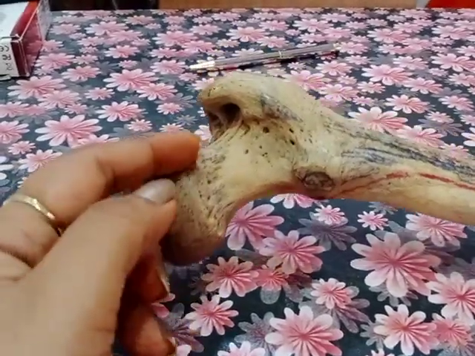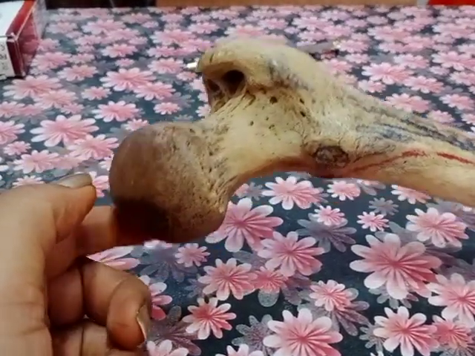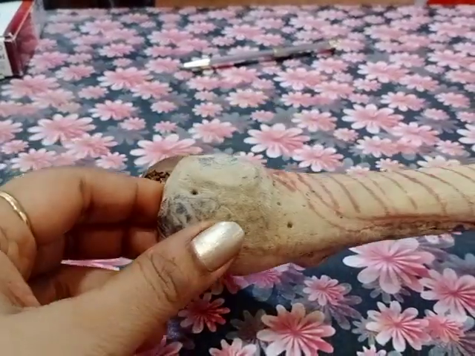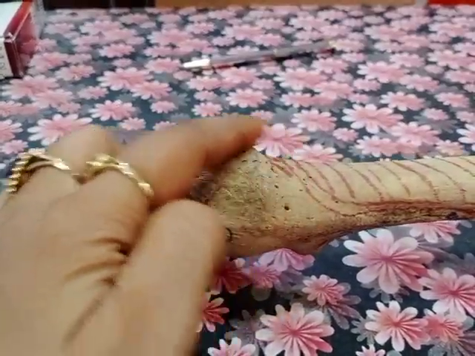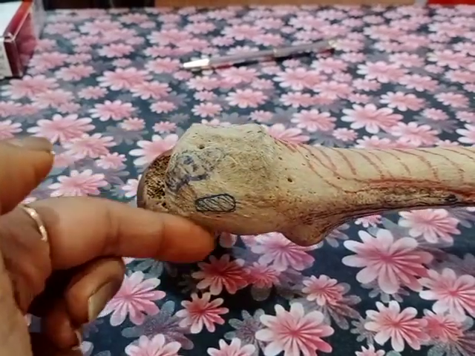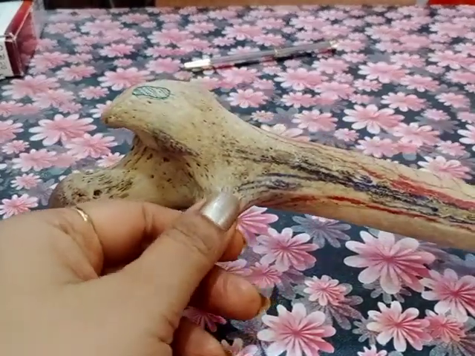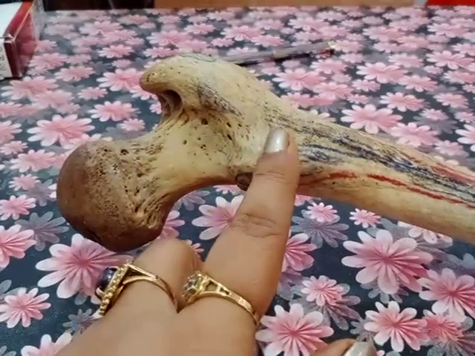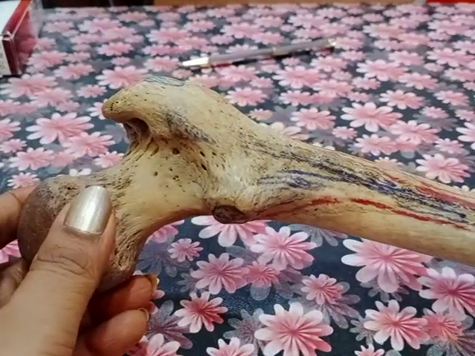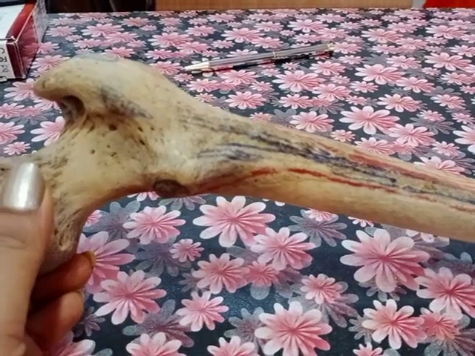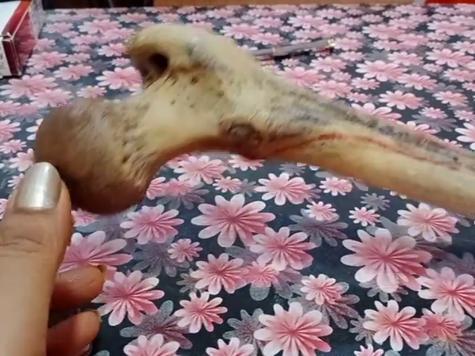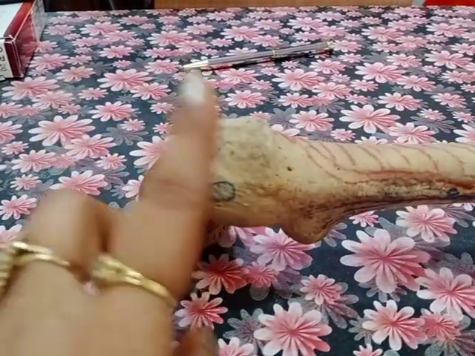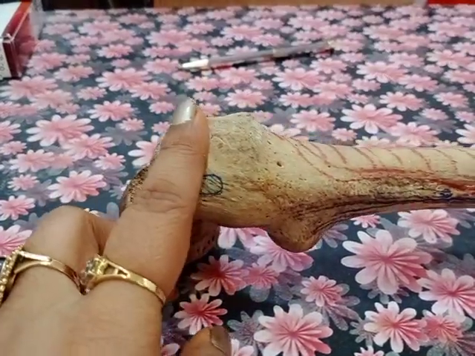The upper end of the bone, as you can see, consists of a circular head and a constricted neck. It has a quadrangular bony buttress, which is called the greater trochanter, and a conical small bony projection, which is called the lesser trochanter. Now, how to hold the bone in anatomical position and how to determine the side. In the anatomical position, the head should be directed medially. The greater trochanter will be directed laterally.